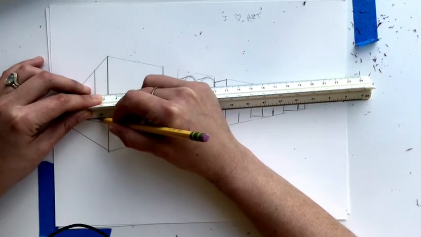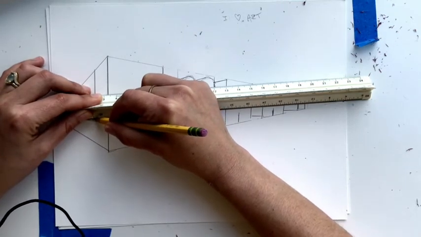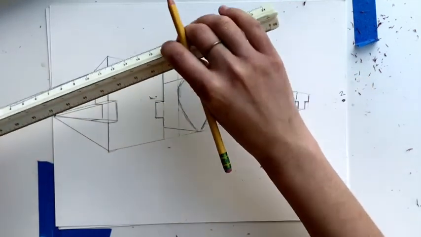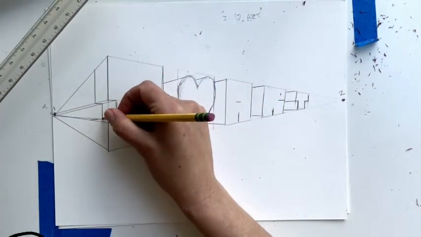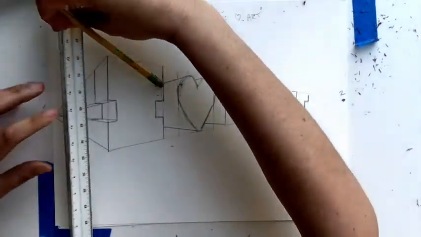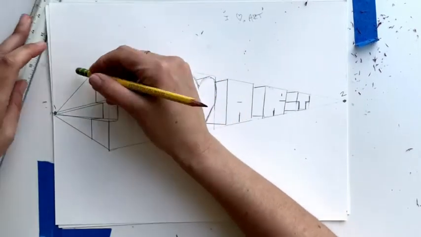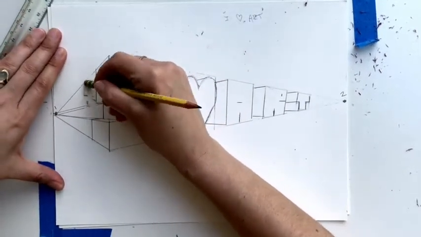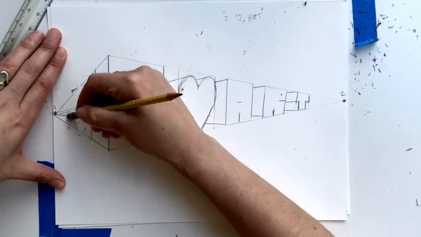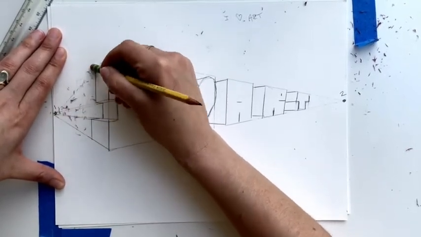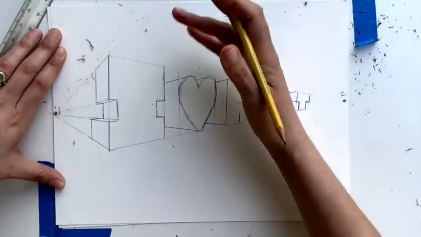I'm going to align it to my VP2 and draw my line there. And my last vertical line. So that makes it look more like a freestanding box instead of it going all the way to the vanishing point. It's a little bit challenging. It's up to you. You guys do not have to do it that way if you don't want to.